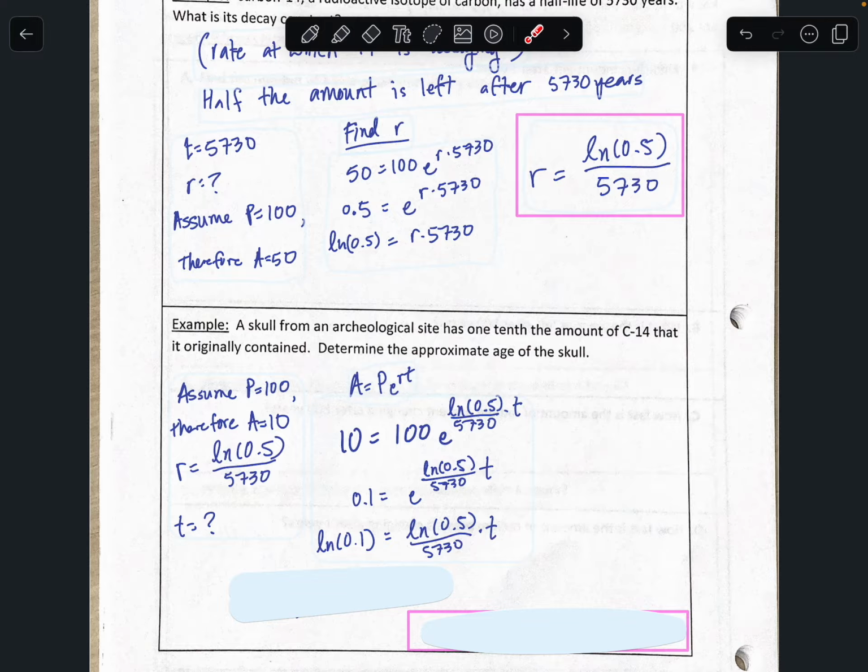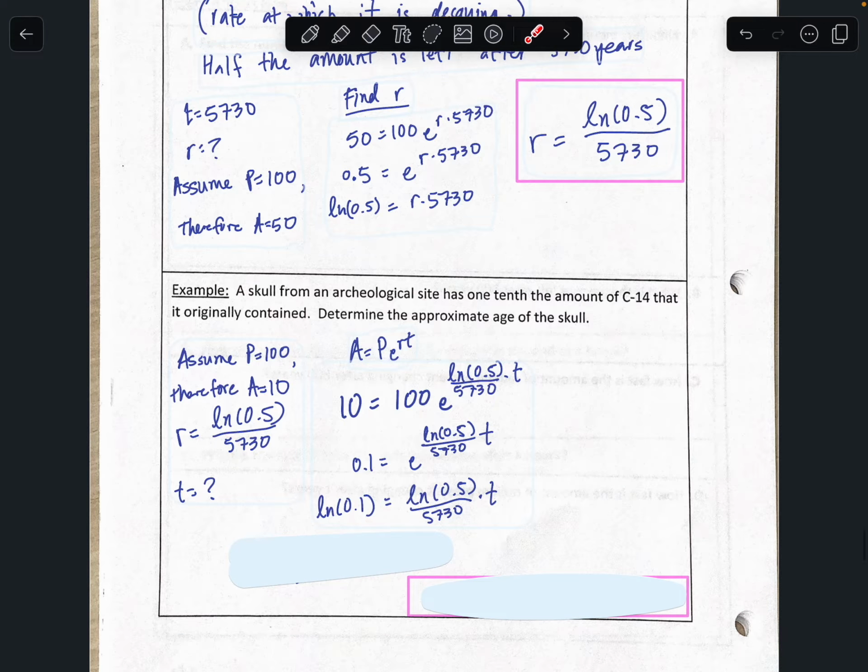A lot of this should be very repetitive now. We have a lot of ln's happening, so I'm going to ln both sides and try to solve for t. Here there's something attached to t, ln 0.5 over 5,730, that I want to get rid of. So I can multiply by the reciprocal, which is what I do in this last step. That's why that fraction is flipped, because I'm multiplying by the reciprocal in order to move it to the other side of the equation. And that is what t equals, but I'm going to calculate it so I know what that time is. I'm going to put that on the calculator, see if you can get that. Pause if you need to.